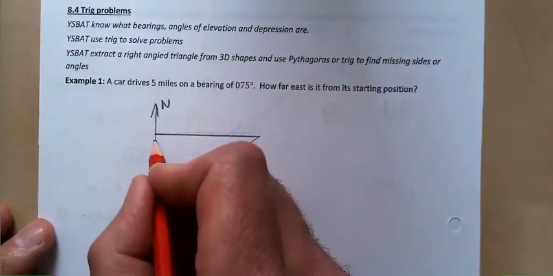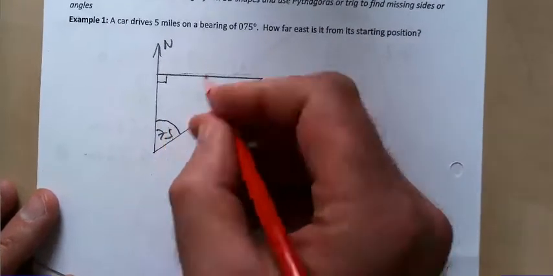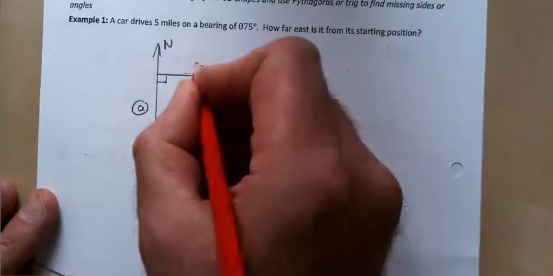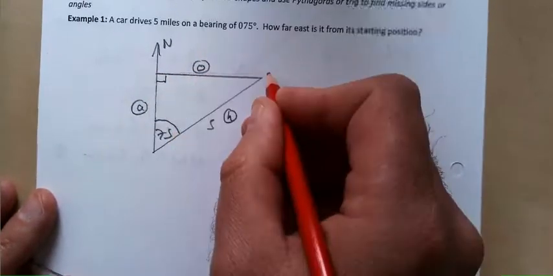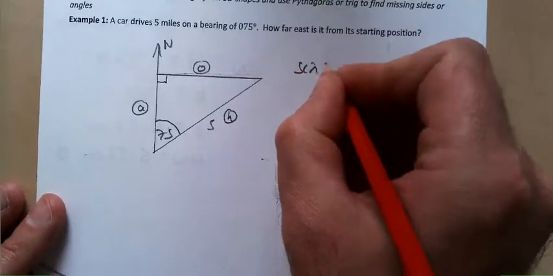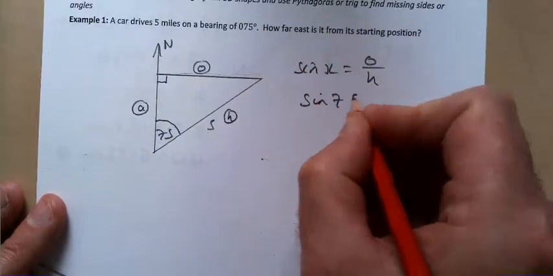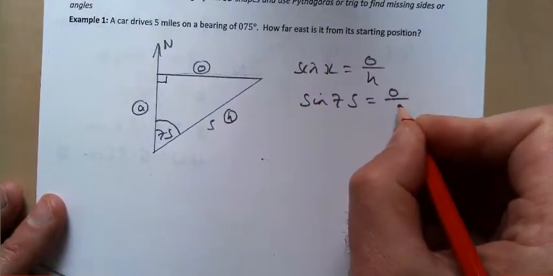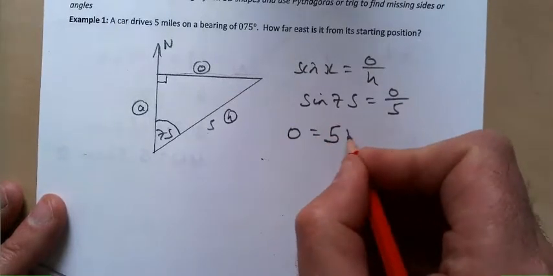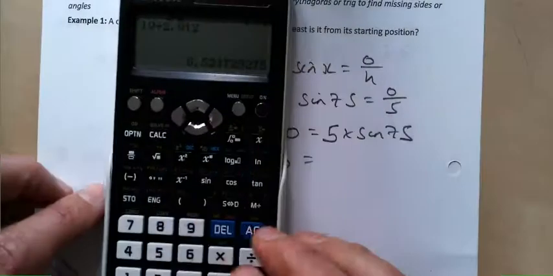This is a right angle triangle, which makes our life an awful lot easier, so we can just use SOHCAHTOA. That's 75, so that's going to be O, that's going to be H, and that's going to be A. O is the one we want, that's our east distance, and we have H, so it's O and H. So I'm going to have sine x equals O over H. Sine 75 equals O over 5. O then equals 5 times sine 75. Solving that in our calculator.